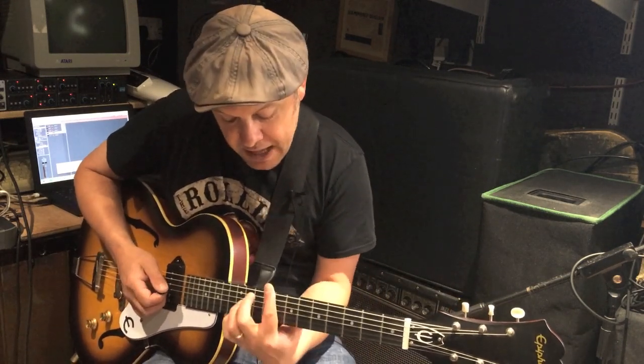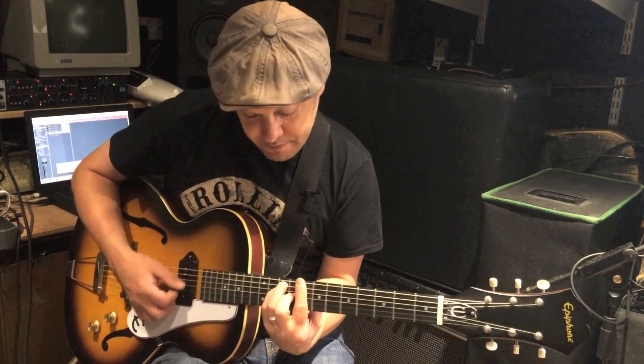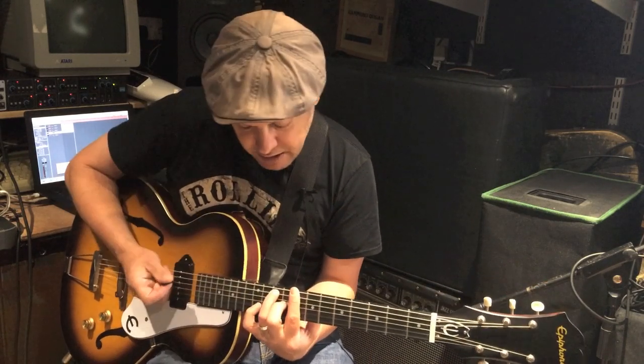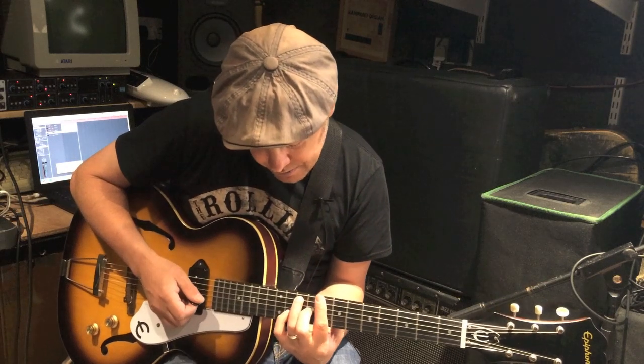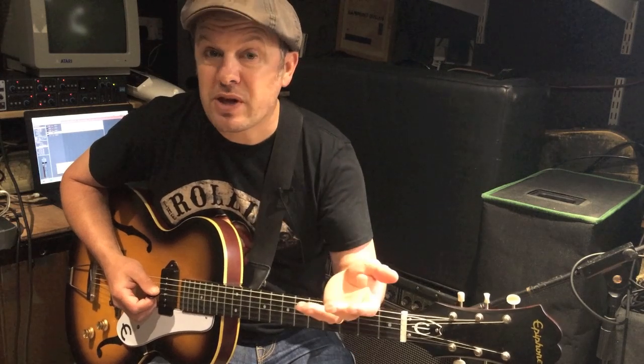One thing you could do, now on the E7 shape that I just played at 8th fret, I also put my little finger on this fret, 2nd string, and I've actually doubled the 7th that's in there. Now the 7 bit comes from the scale.